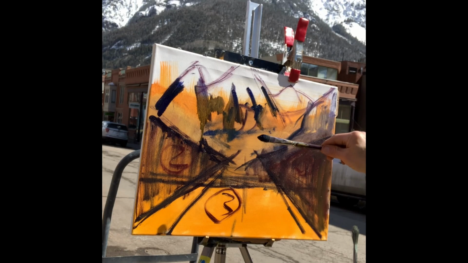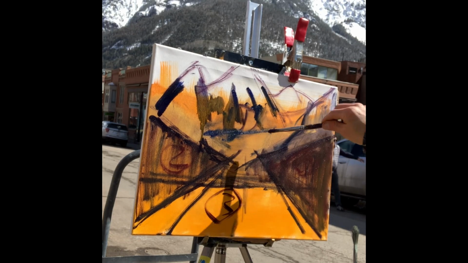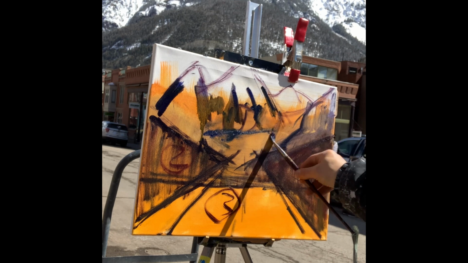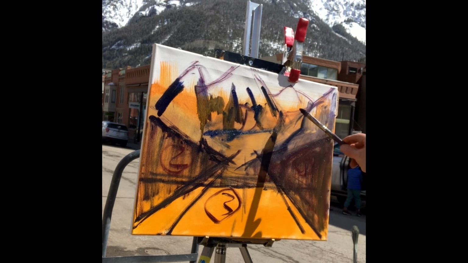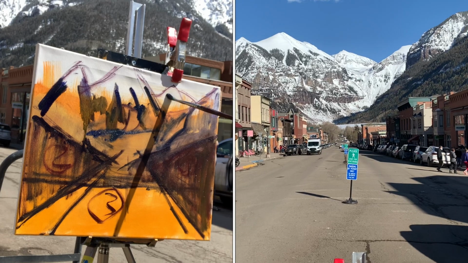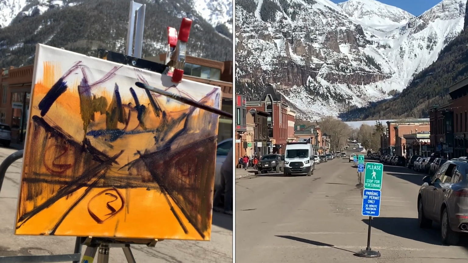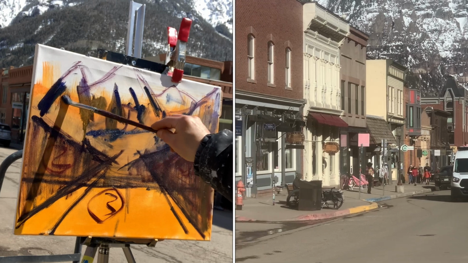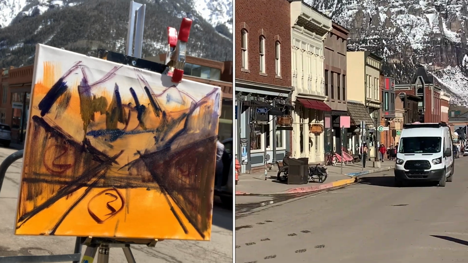Sorry, you're going to hear a lot of voices, a lot of cars here. I am right in the middle of the street. But I think it's worth it to give you this view. It's unbelievable. One of the most amazing views I think I've ever seen in a mountain town. It's just absolutely breathtaking.